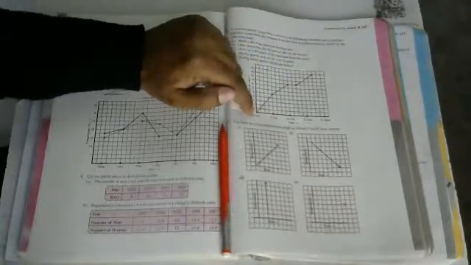So he has started from 8 a.m. and he has reached around 11:30 a.m., right? So what is the time difference? Please comment. What is the time difference from 8 a.m. to 11:30 a.m.?